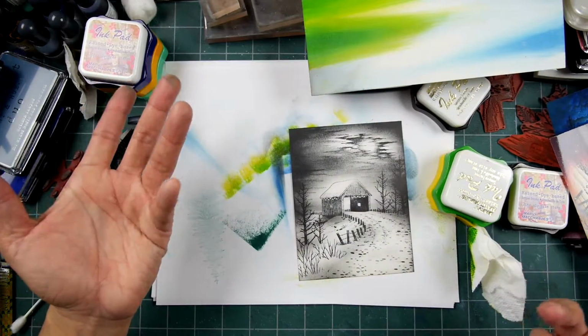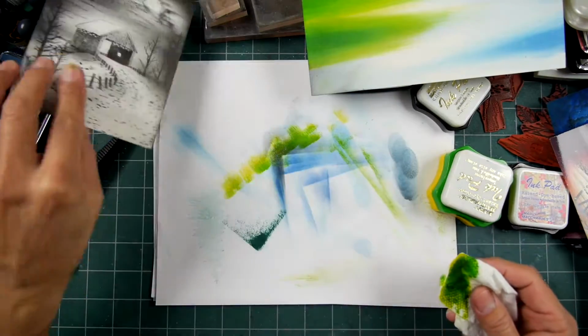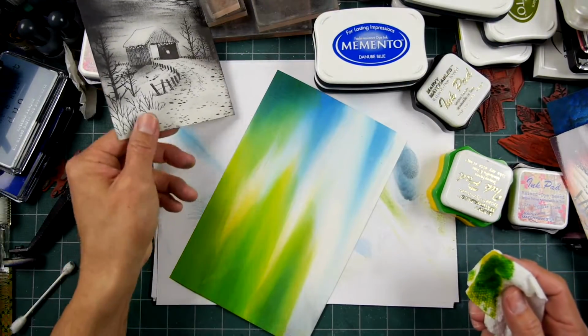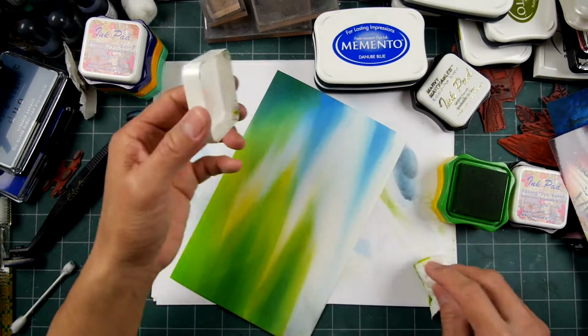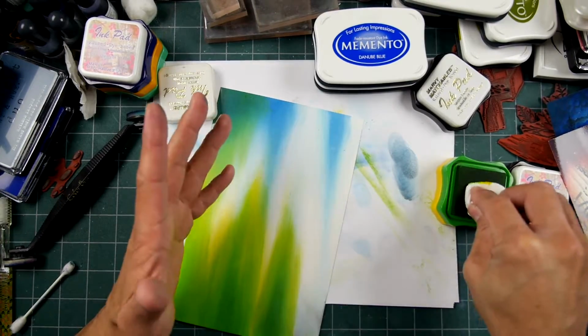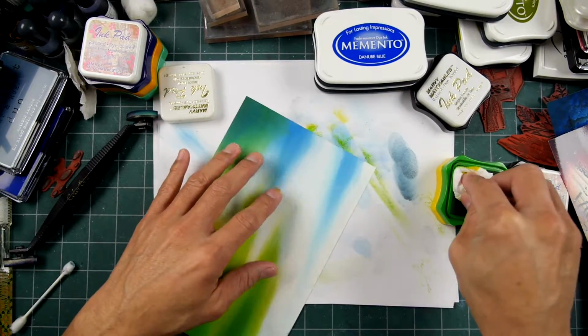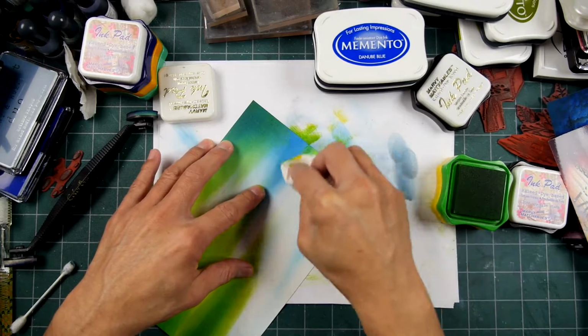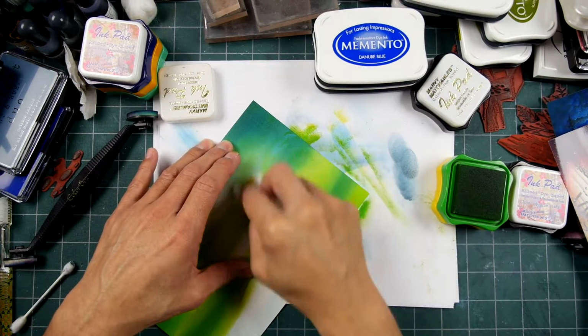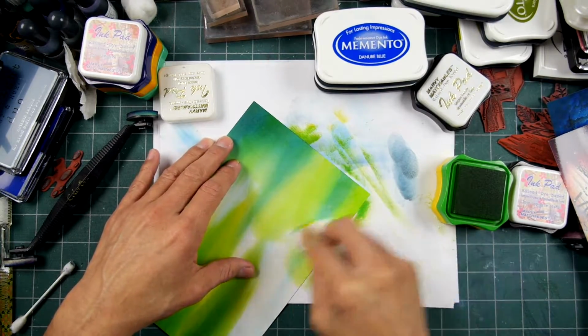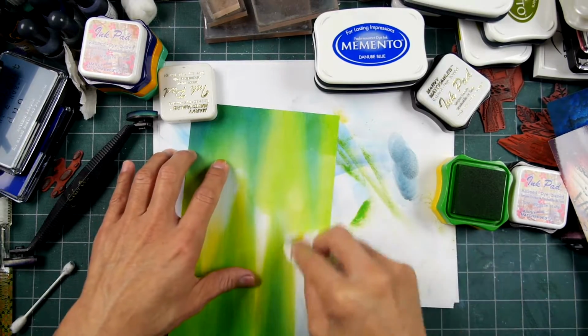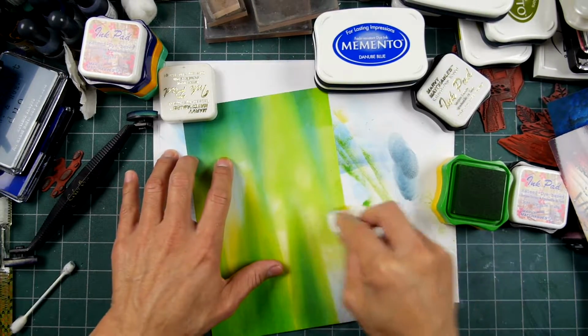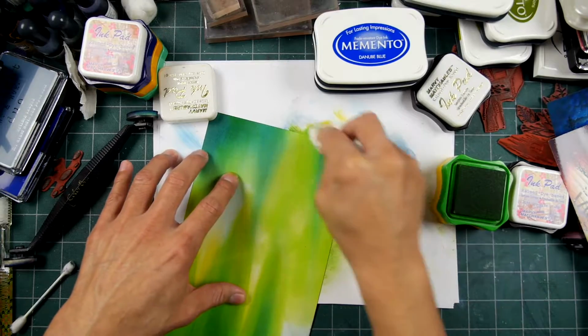Not all the time, but I might be doing some things like this, of late, if you've been watching these videos lately. With those hybrid inks, I've been going with a more amorphic type of application of color, like this right here.